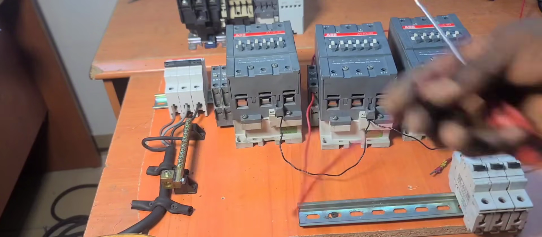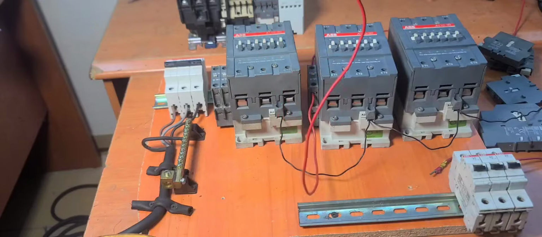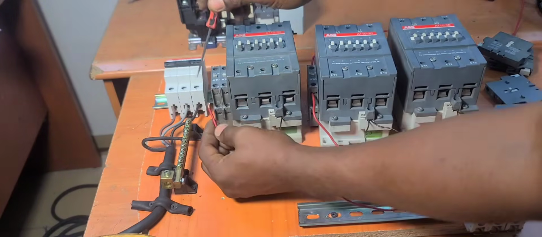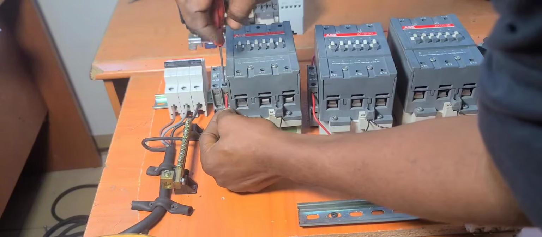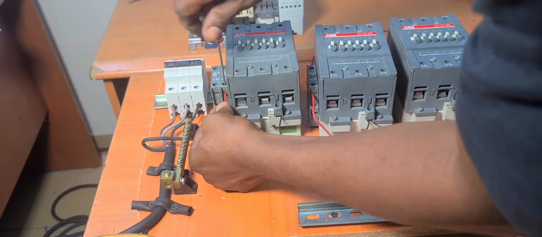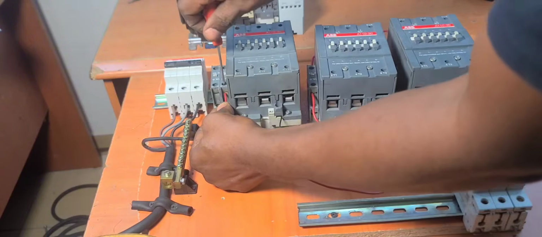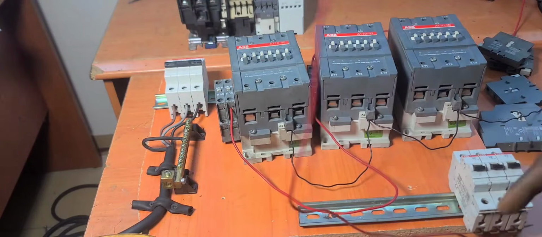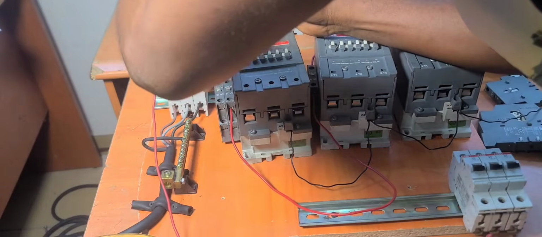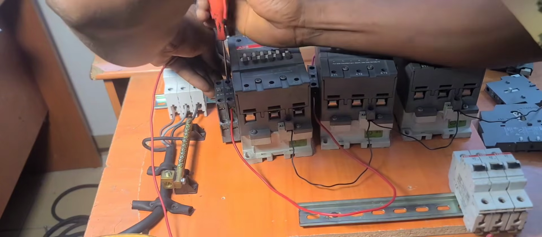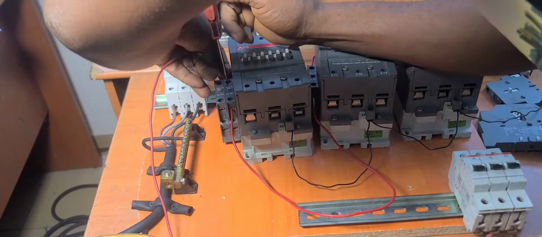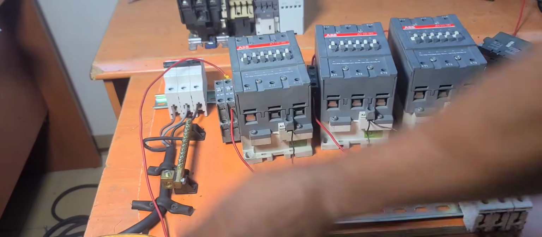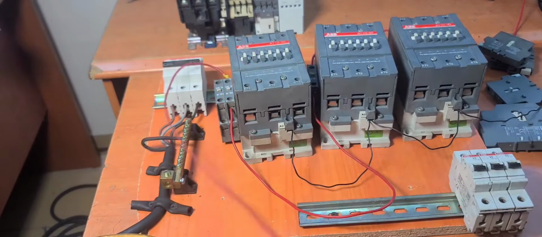So the next thing is that we're going to take this same wire from this normally closed, we're going to take it back to this normally closed in this one. Remember, this one has double auxiliary block. And then finally, we're going to take it from this side.